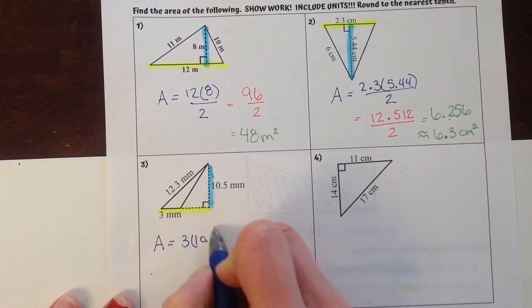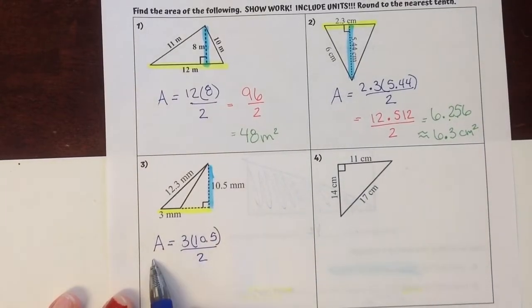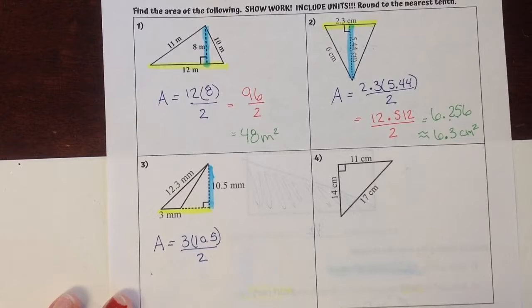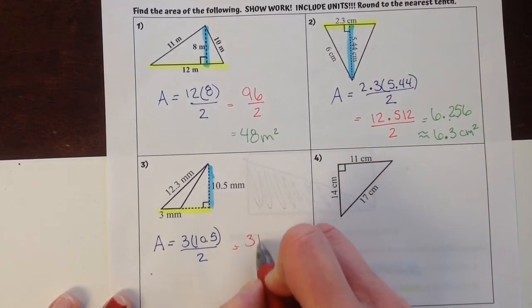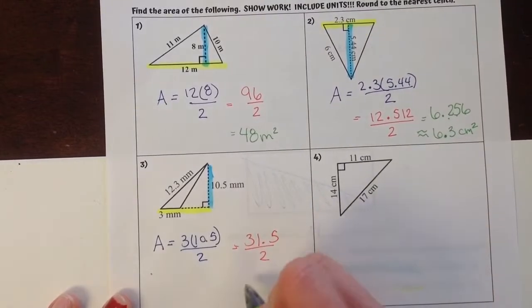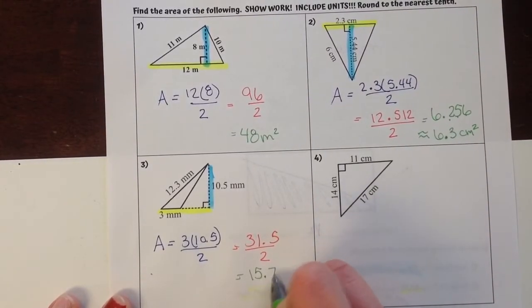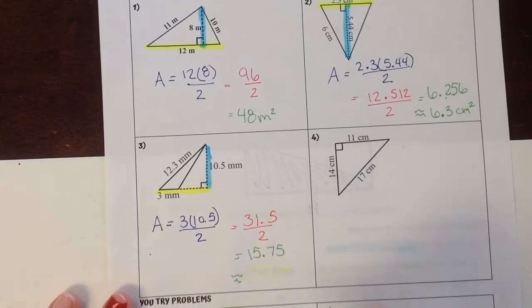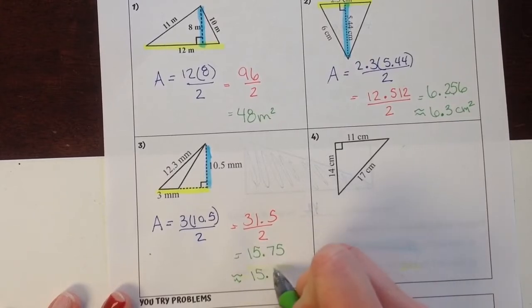So area is my base times my height divided by 2, which gets me 31.5 divided by 2, which equals 15.75. And I'm going to round it to the nearest tenth, so I'm going to do my squiggly lines because I'm going to show that I am rounding, and it's 15.8 millimeters squared.